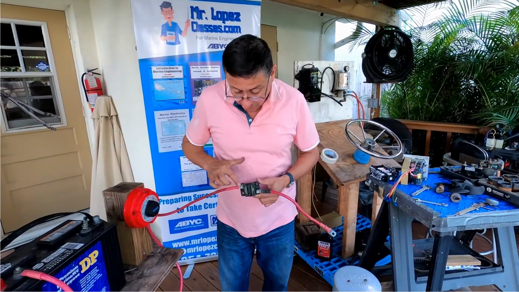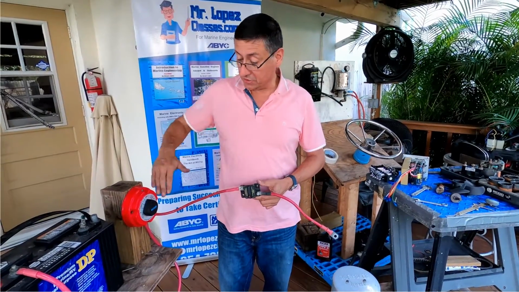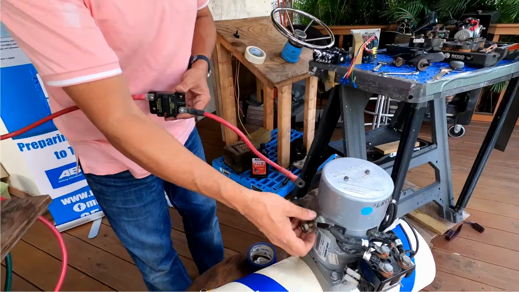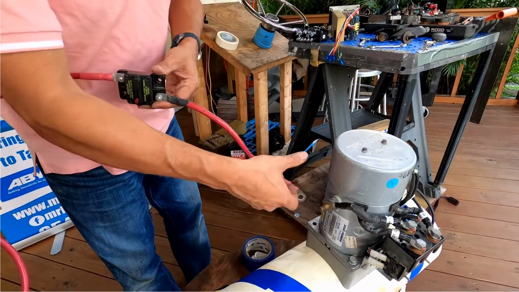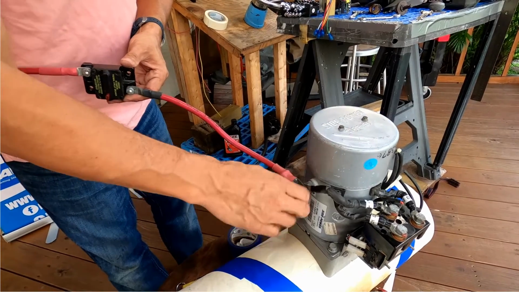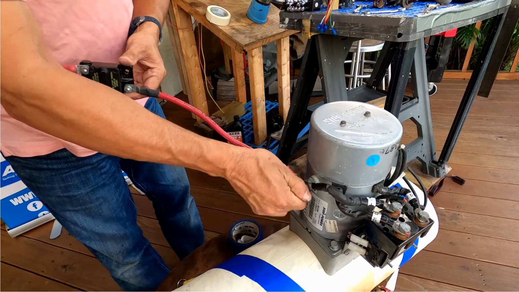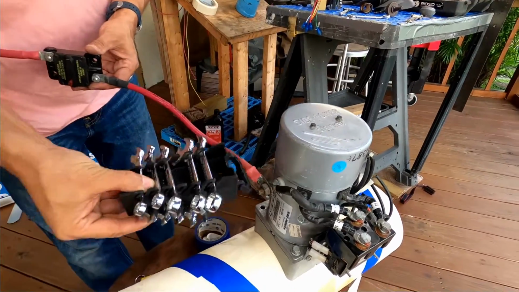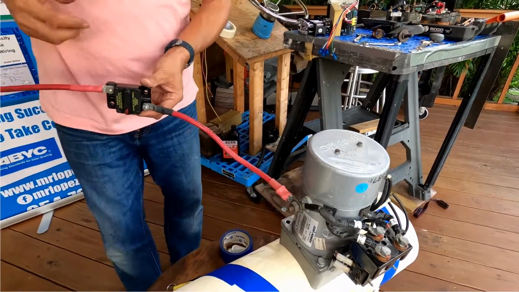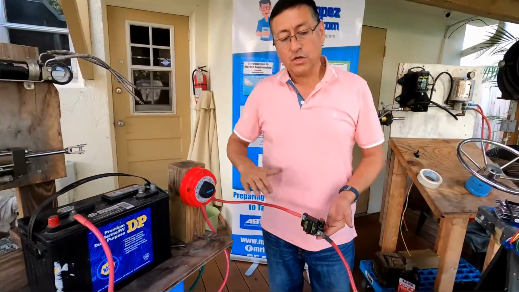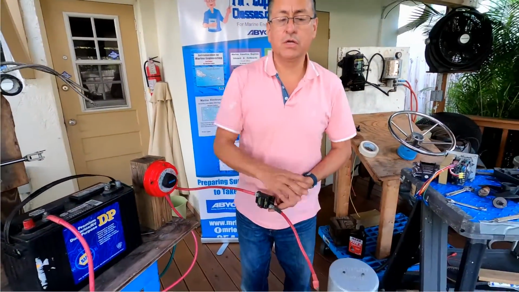Okay, you install the fuse. The fuse is always installed in series, and after that the positive enters the positive terminal of the bow thruster. This is exactly the situation, and now you tighten the appropriate bolt with the wrenches. Okay, don't forget, you have the positive, you have the selector, you have the fuse, and you have the motor.